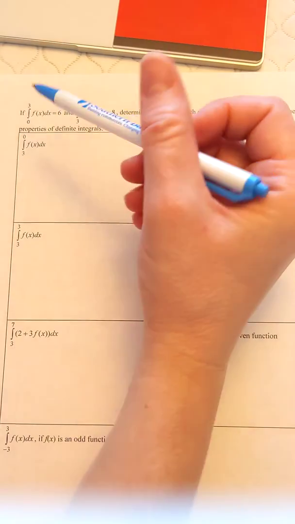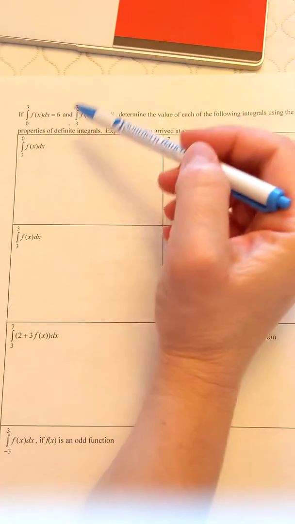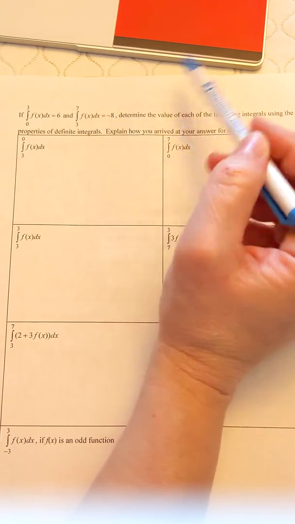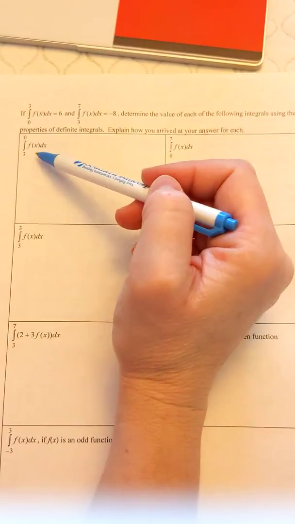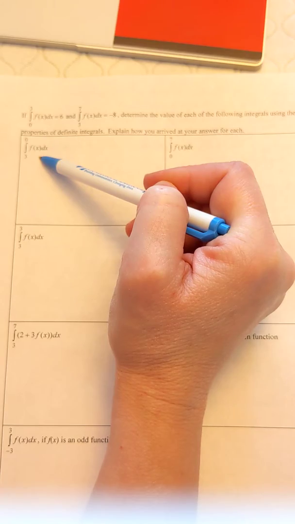So if the definite integral from 0 to 3 of f of x dx is 6, and the definite integral from 3 to 7 of f of x dx is negative 8, then we're going to try to figure out the value of each of these using those properties that we just had, okay?